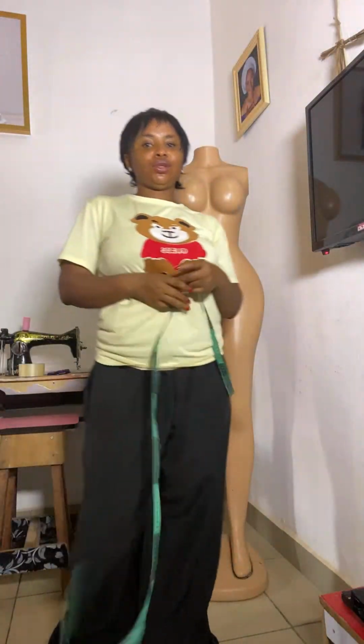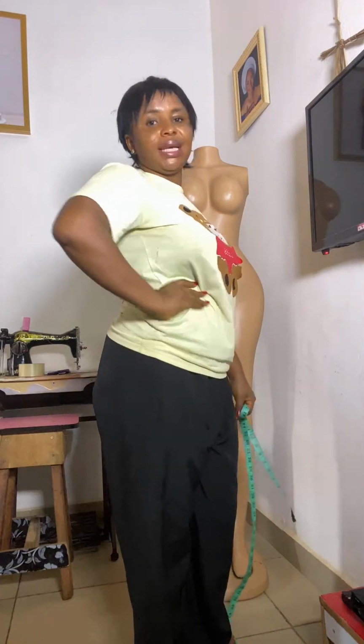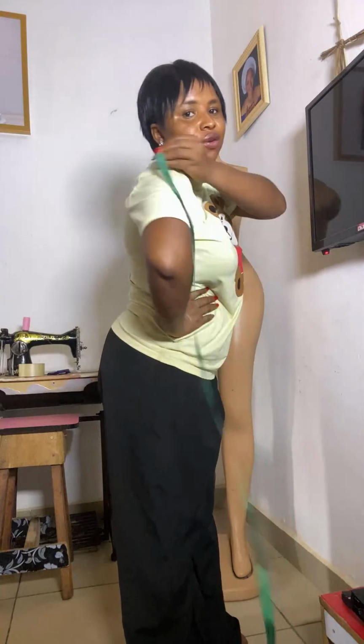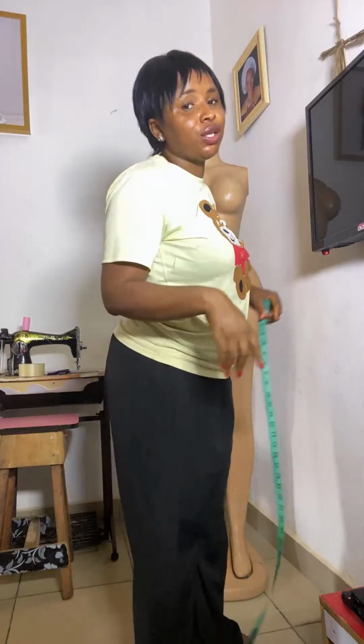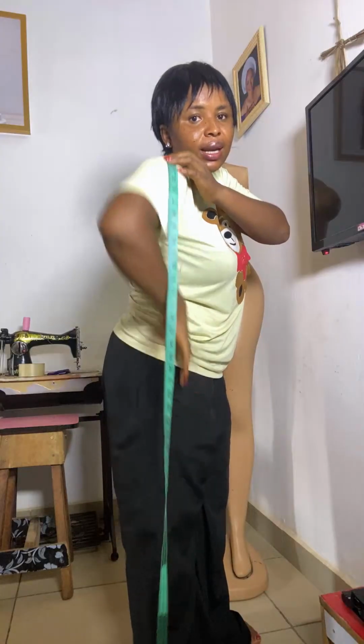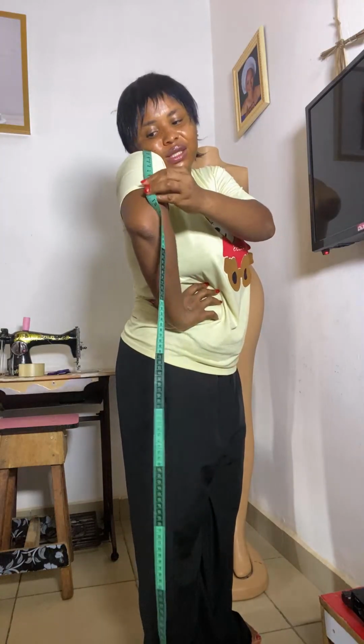Now last but not the least, we'll be taking the measurements around the sleeve area. If you notice, I'm already putting my hands here around my waist. You ensure that the person's hands are placed around their waist like this. Now you place the tape from this shoulder bone here. Remember, you take your shoulder from one bone to the other. So your sleeve measurement will start from this bone here. That will be your sleeve length.